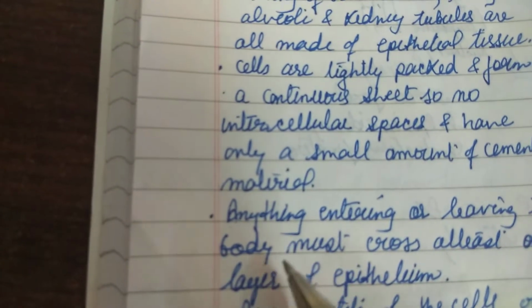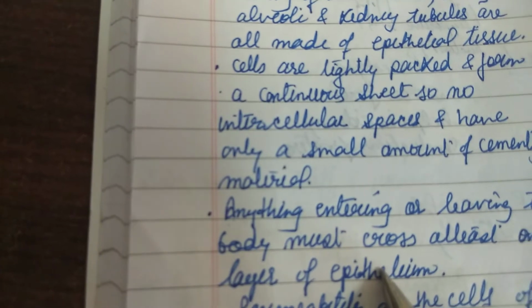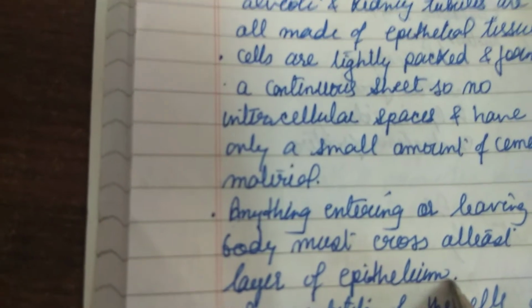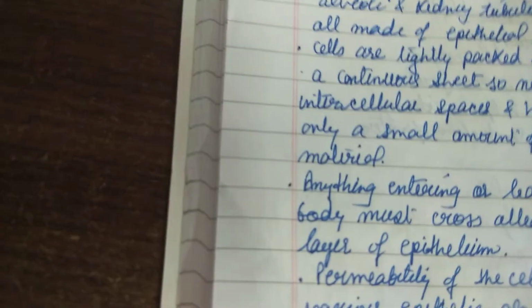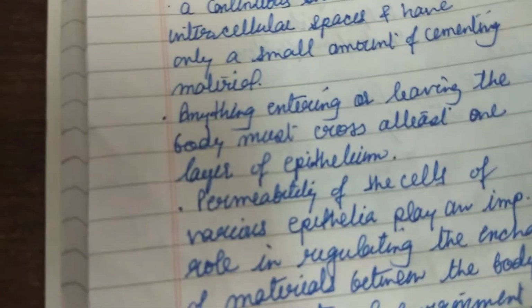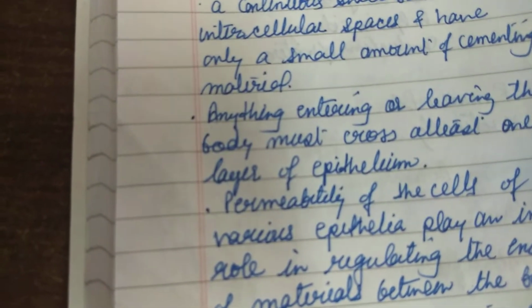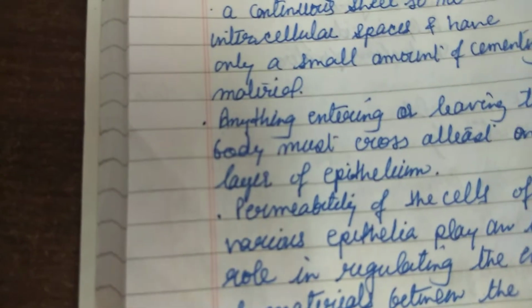So anything entering our body or leaving, right? They have to cross at least a layer of epithelium. I think this much is clear to you all. And what will enter and what will move out will depend on the permeability of the cell, right? So that plays an important role.